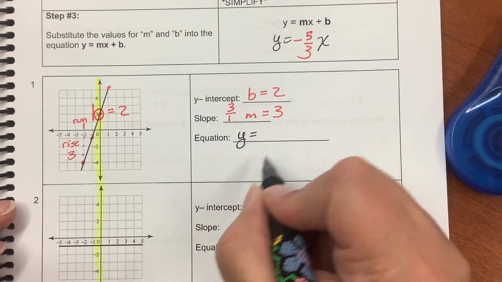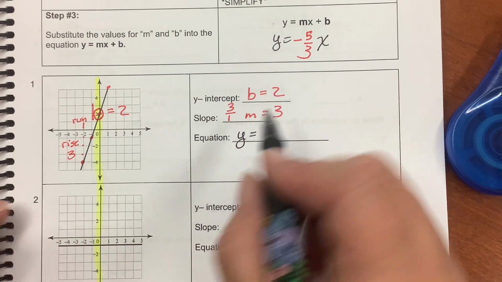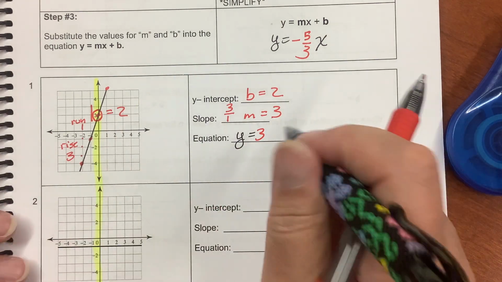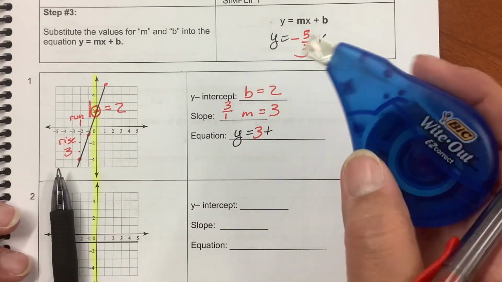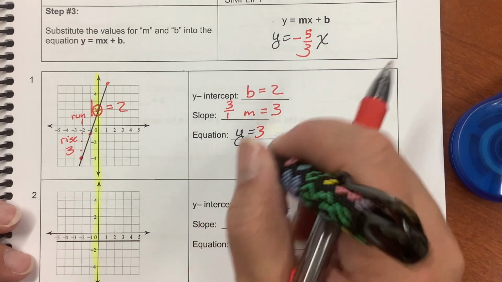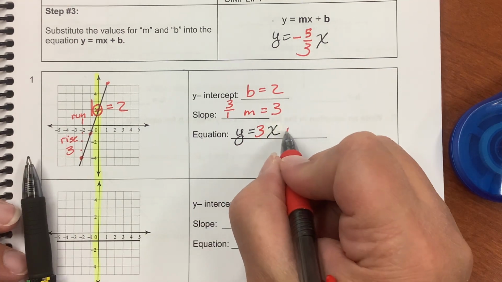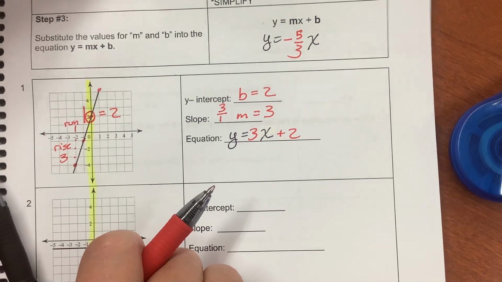My equation, y equals mx plus b. So the m is 3 plus 2. Oh, I almost forgot my x. Don't do that. I would totally be wrong if I forgot my x. Y equals 3x plus 2. So my equation, y equals 3x plus 2.